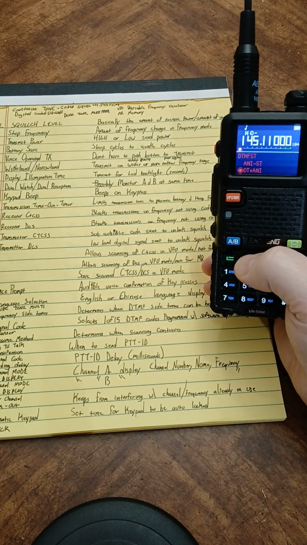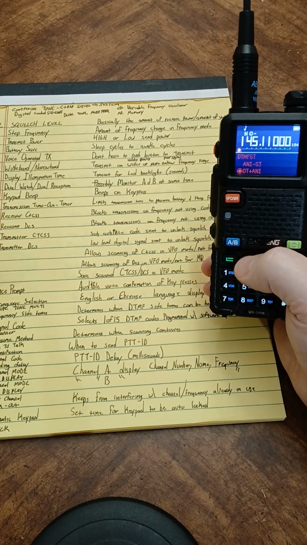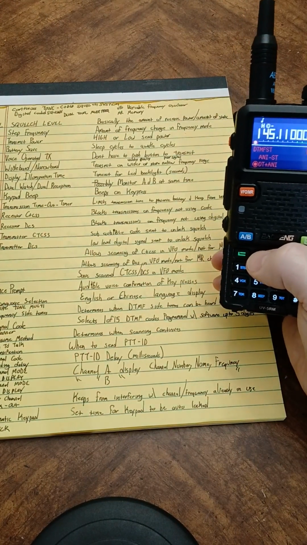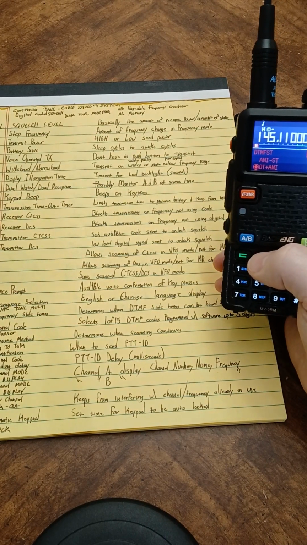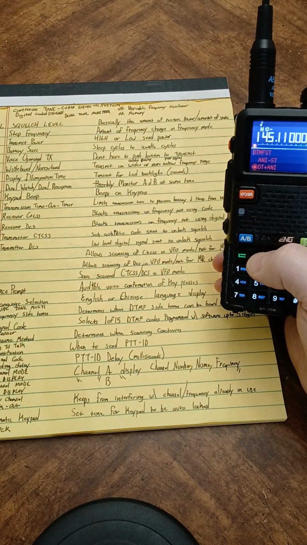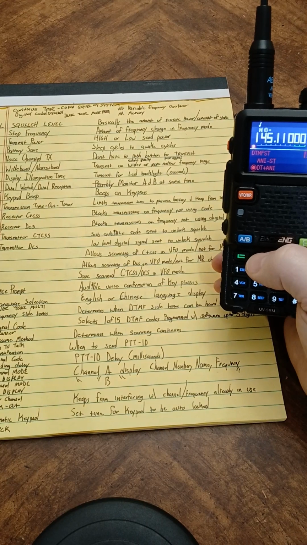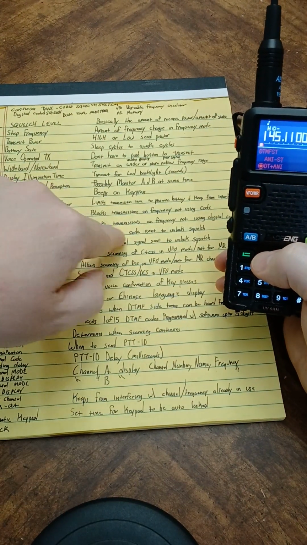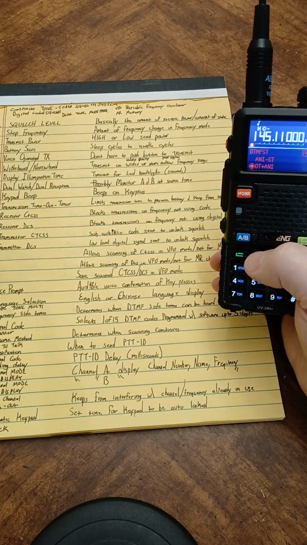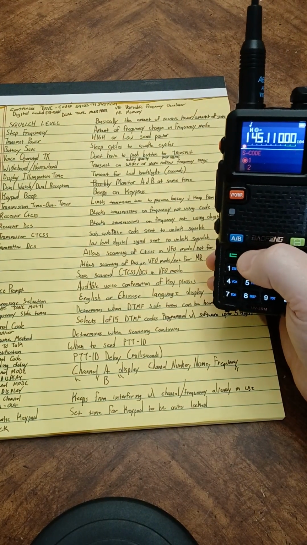DTM FST, it's your dual tone multi-frequency side tones. Determines when DTMF side tones can be heard from the speaker. Basically DTM-FST, dual tone multi-frequency side tones, kind of like an old school telephone where you hit the buttons and it has different beeps for the different numbers. It's basically what that is.